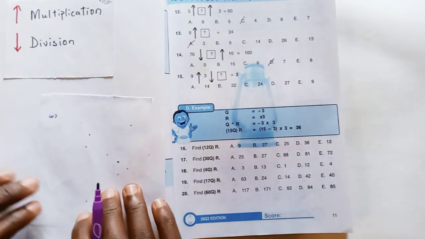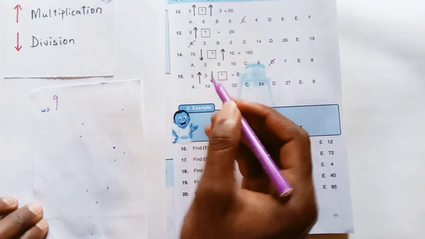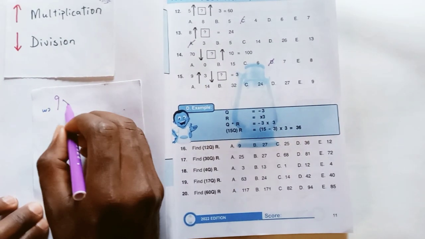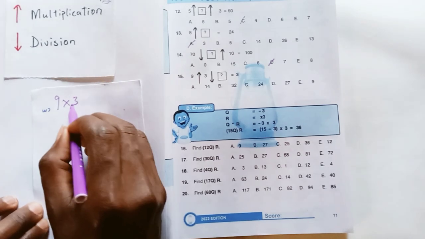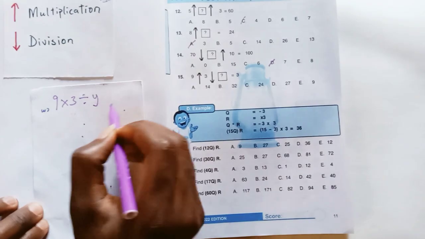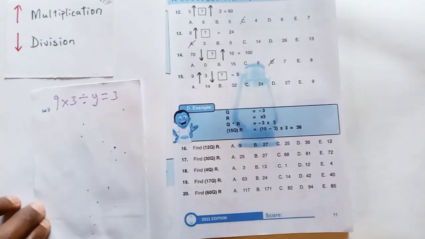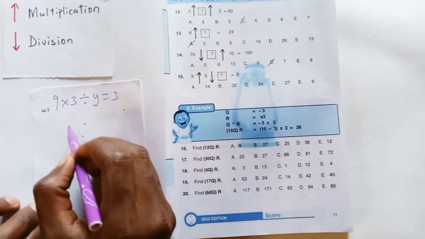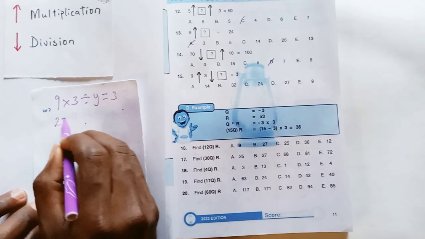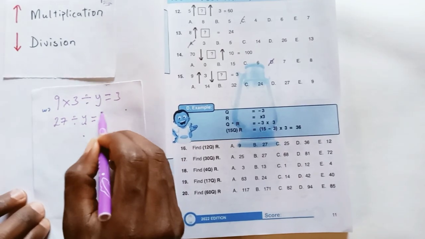All right, so the next one, number 15, says 9. Upward arrow means multiplication, so times 3, then downward, divide by something we do not know, which is y, will give us 3. So we're going to say 9 times 3 is 27, divided by y gives us 3.